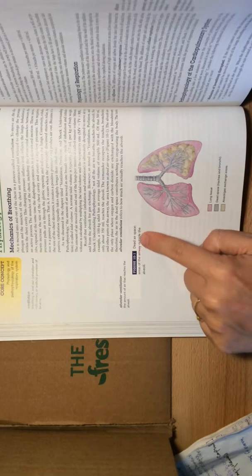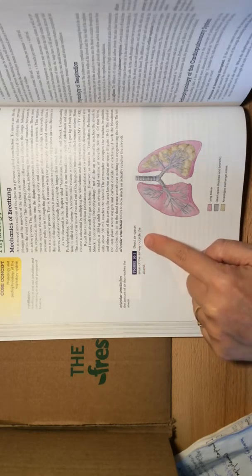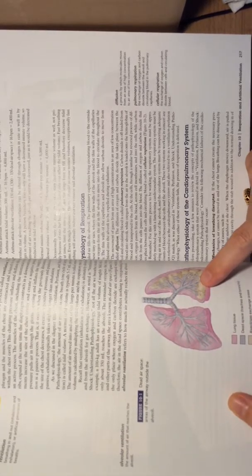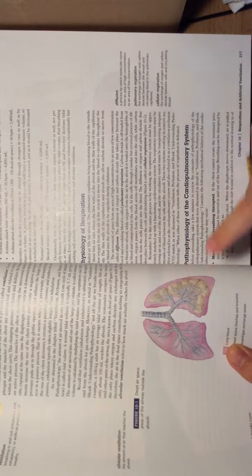Figure 10.1, dead airspace. Dead airspace areas of the airway are outside of the alveoli. So everything that is contained in the trachea and bronchi is part of the dead space. The pink is lung tissue. The tan colored parts are the alveoli, the gas exchange areas.